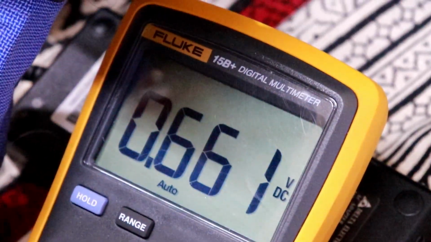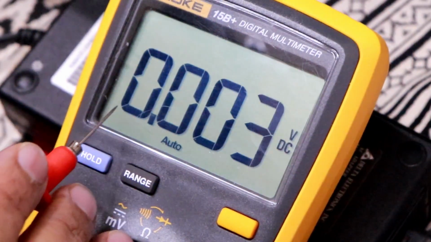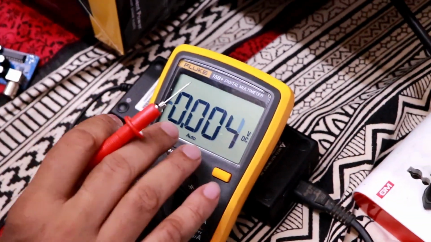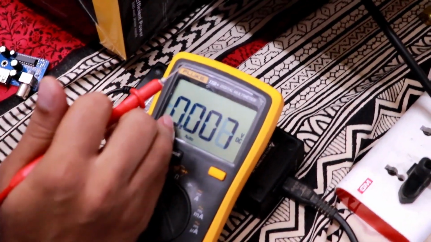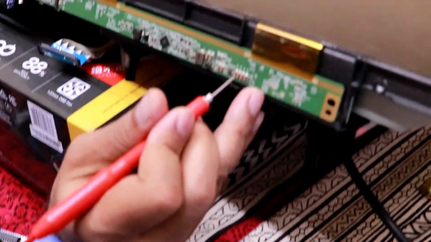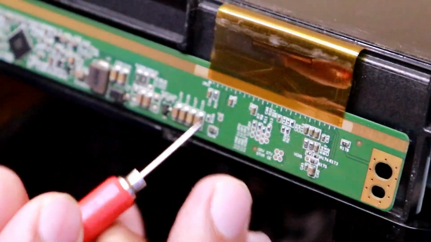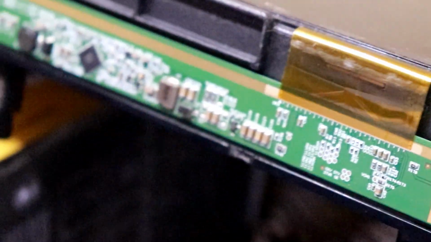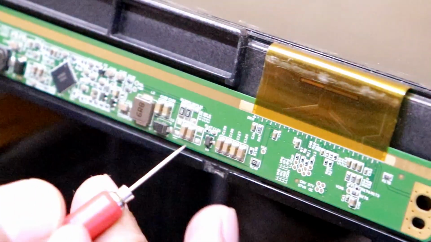Can you see that it got around 13 volt? After getting the 13 volt, this value is 0 volt. That means this panel was getting the voltages.